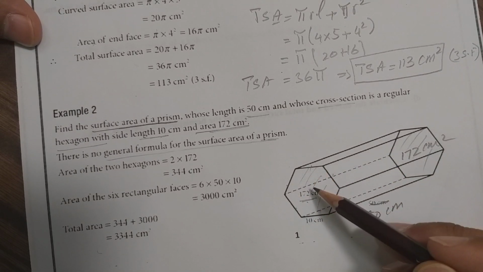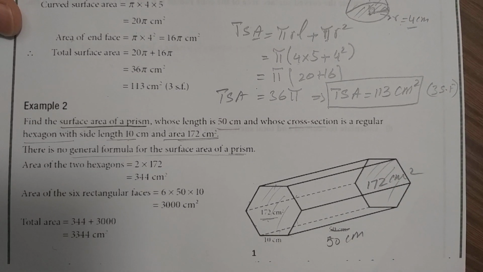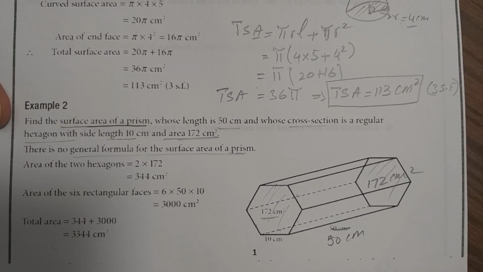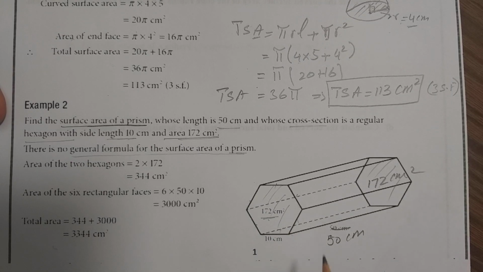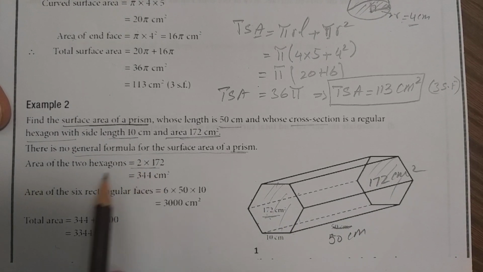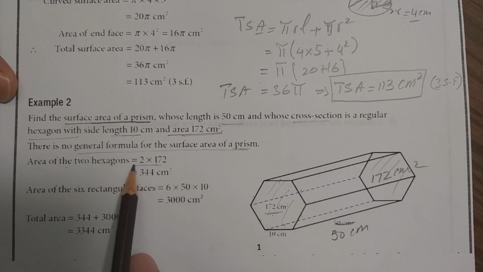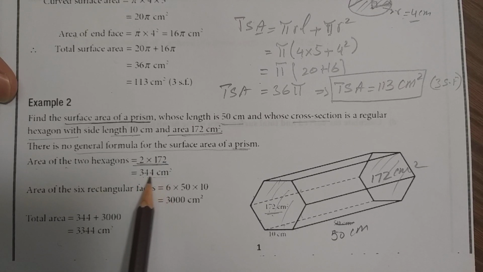One hexagon plus one hexagon makes 2, so the area of 2 hexagons equals 344 centimeter square.